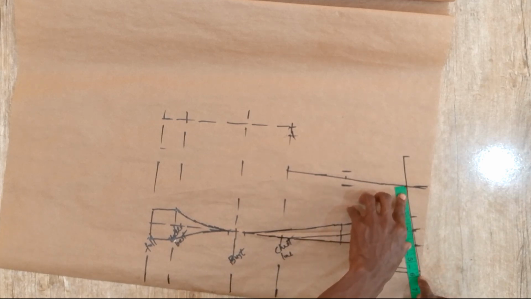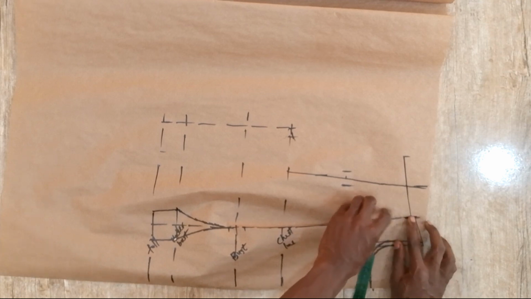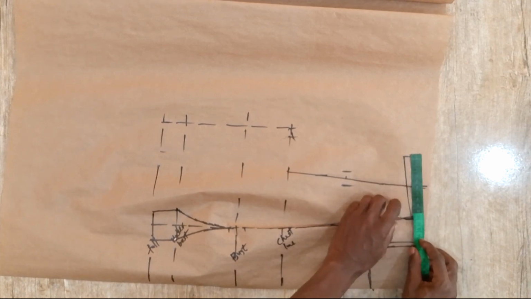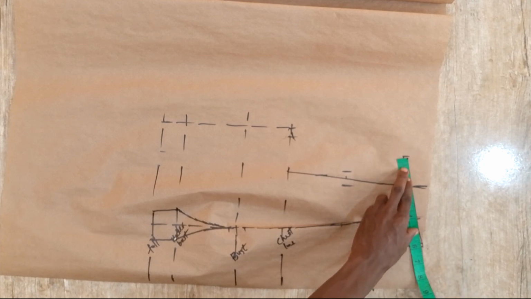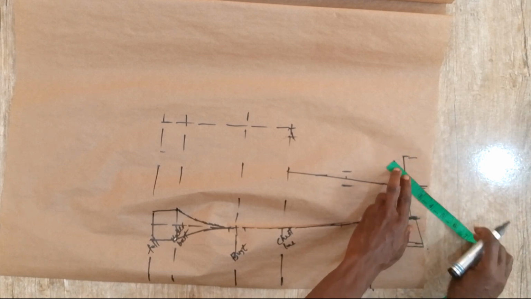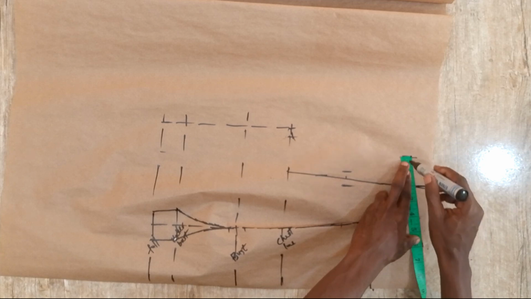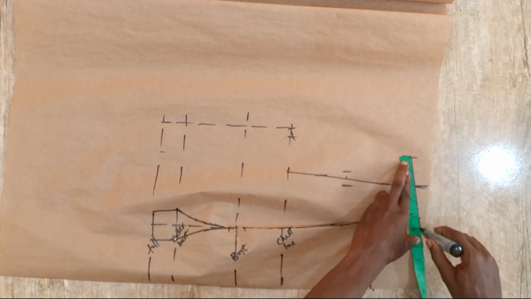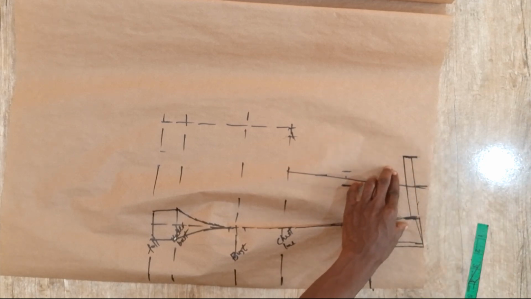After marking it out, I'm going to measure what we have there. Let's say 6 inches is what we have there. That's from neck to the shoulder, we have 6 inches. So I'm going to remark the 6 inches from here. Then we are going to reconnect the 6 inches here.